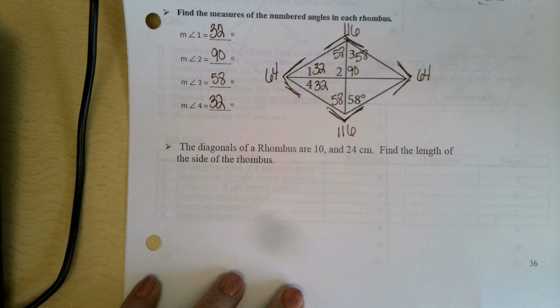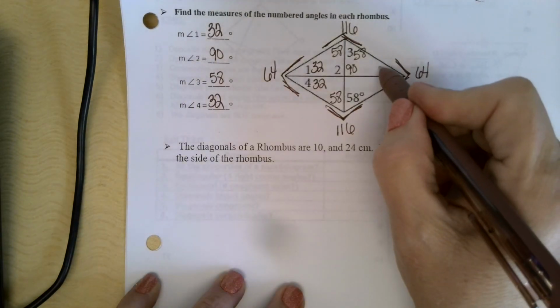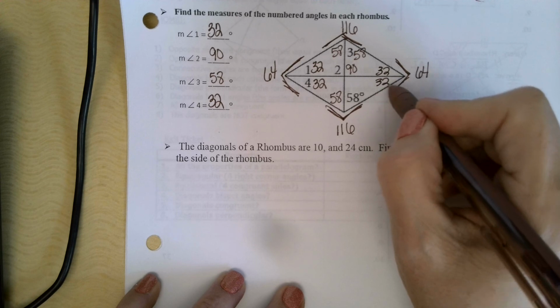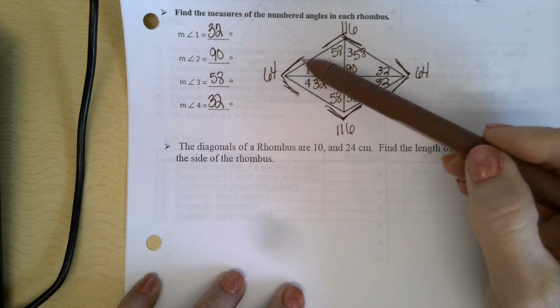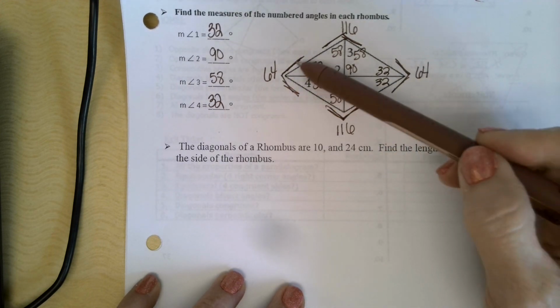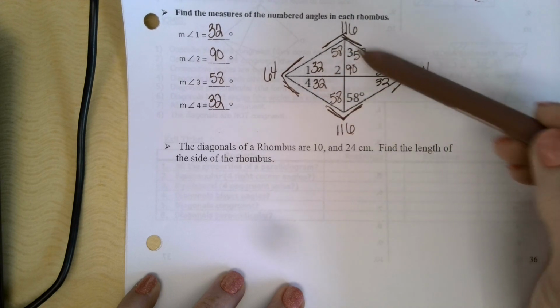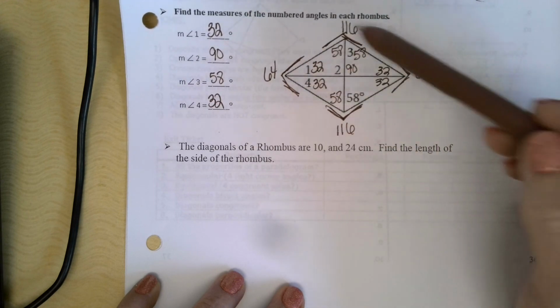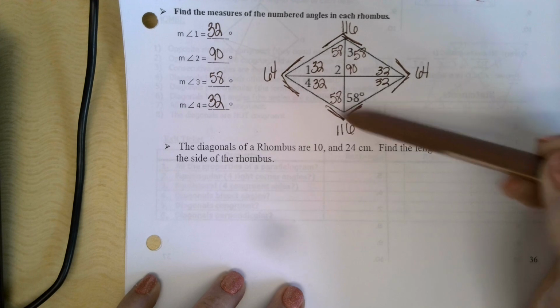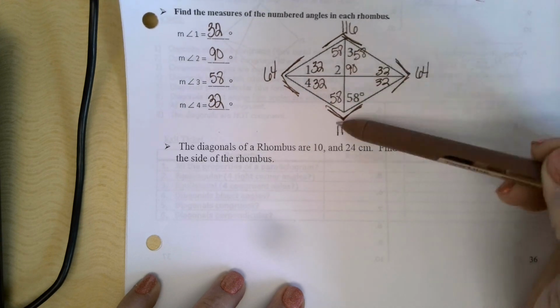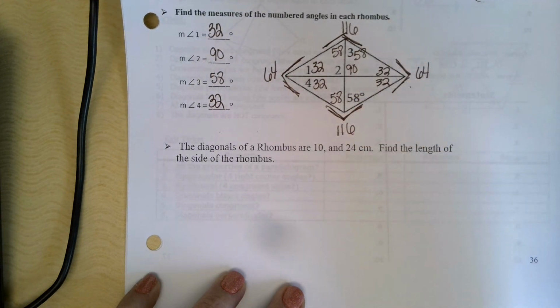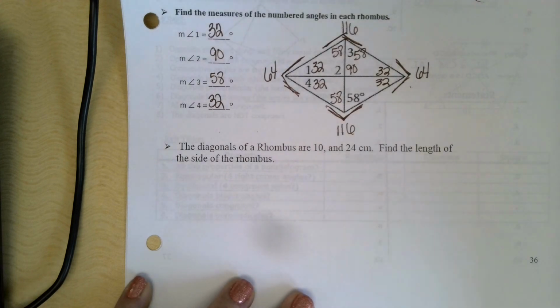I also want you to look at what I did in the picture. I've got all the little angles in here, but I want you to not forget that the big angles are these two angles added together. So this angle is 64, this angle is 116. These are supplementary, these are supplementary, these are supplementary, these are supplementary, these are equal, these are equal. Don't forget that. Okay.